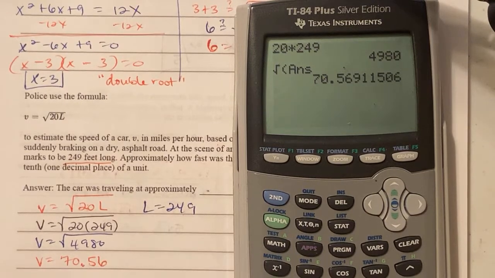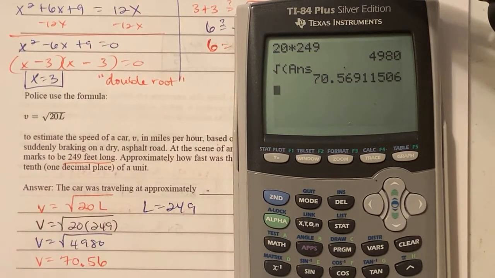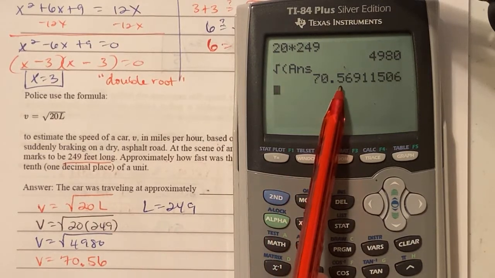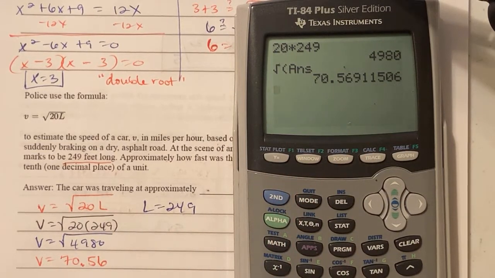I went 2 decimal places, but the answer says it wants it to 1 decimal place. So I need to verify if the number after the tenths place is greater than 5. So in this instance, it's a 6. So the velocity of the vehicle was 70.6 miles per hour.